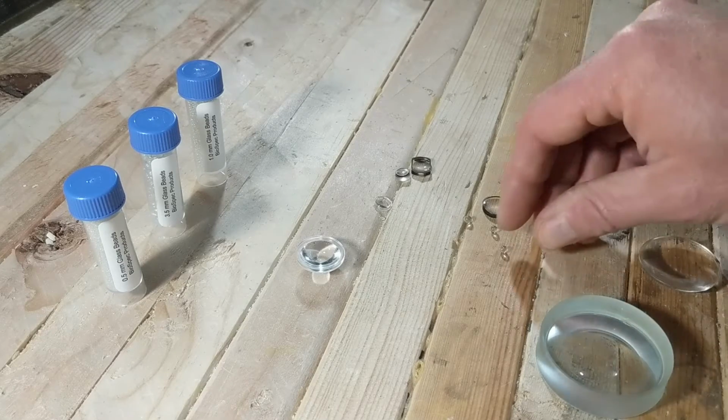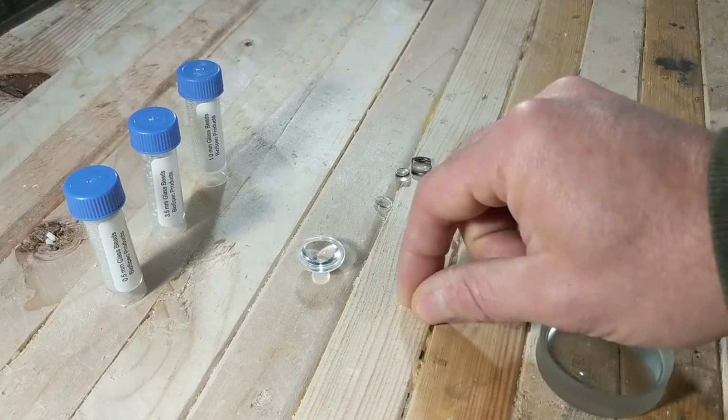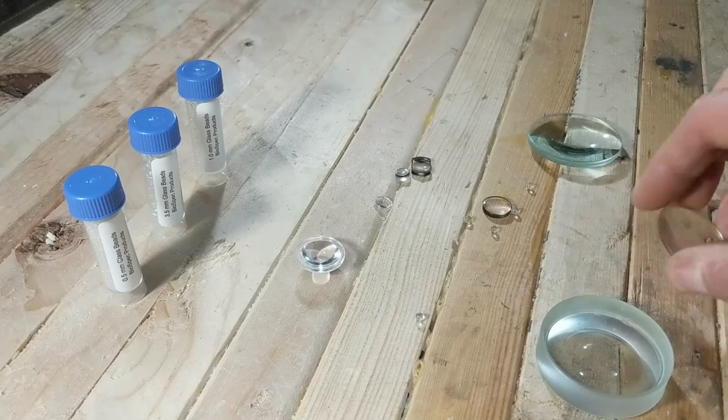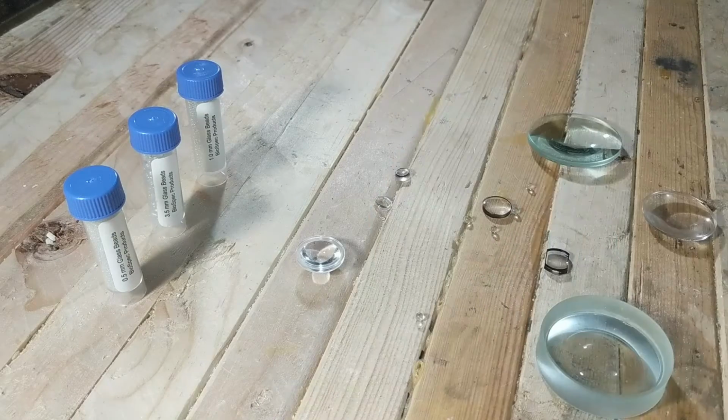You can also have a lens made out of a tiny glass bead. You can even make a lens out of a drop of water.